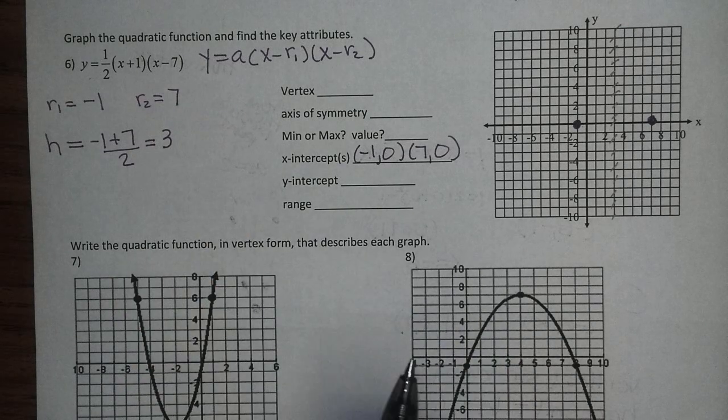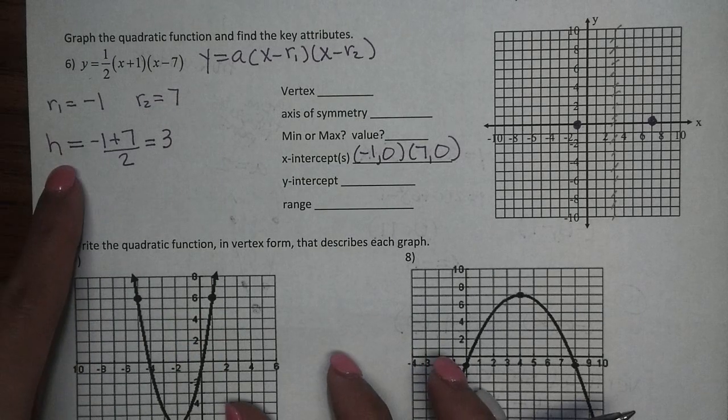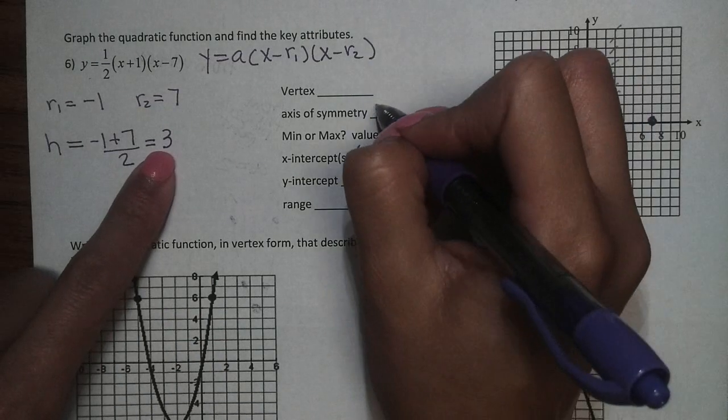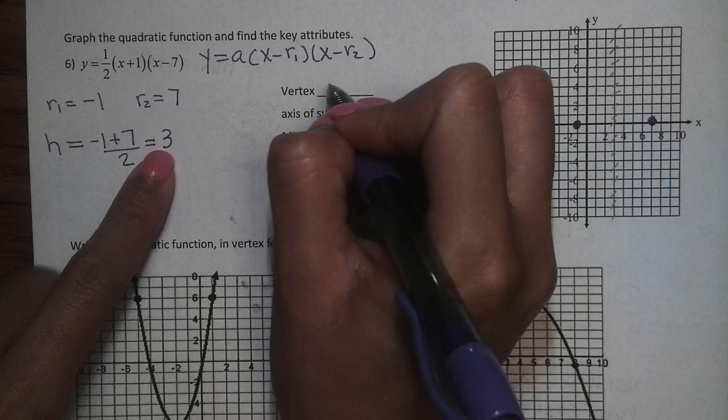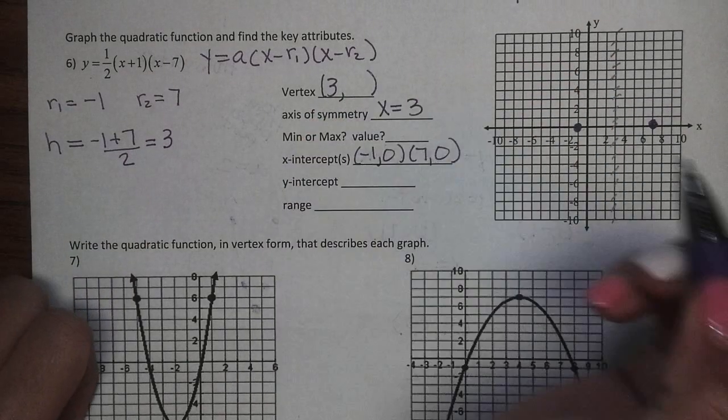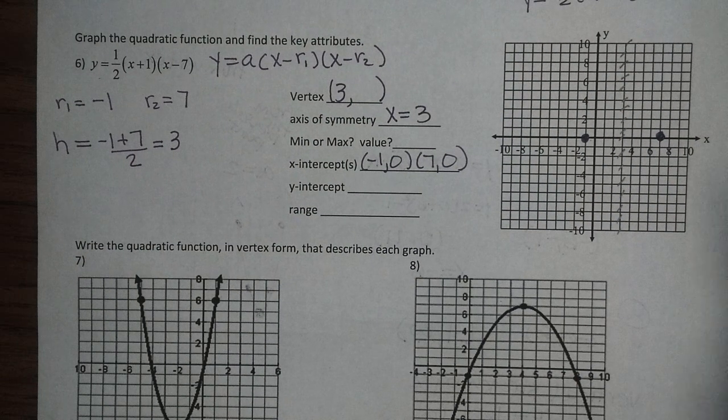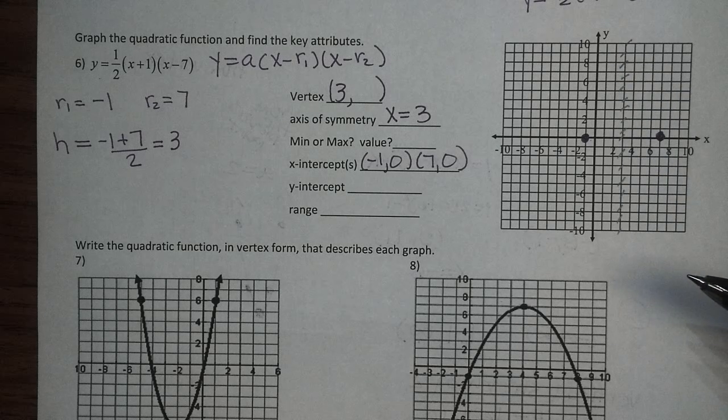Okay, I'm back. My computer got locked. All right, so h equals 3 is the axis of symmetry, and that is the x value of your vertex because I found the midpoint. So we know that the vertex is somewhere at 3 comma something.